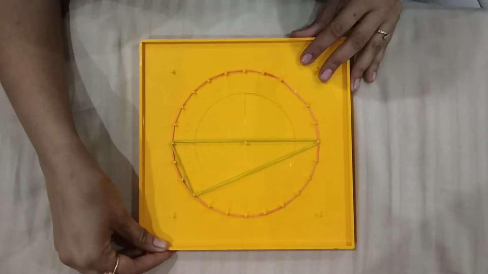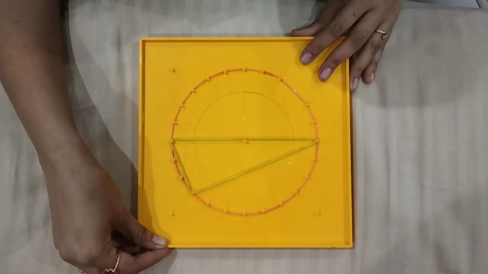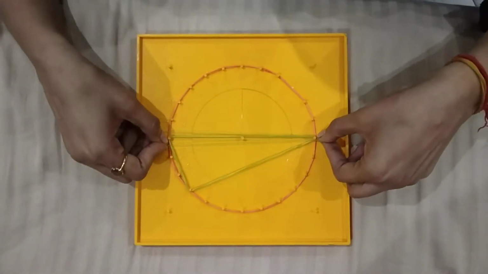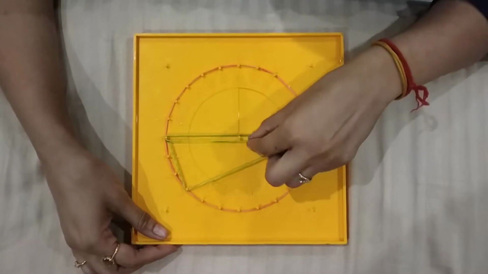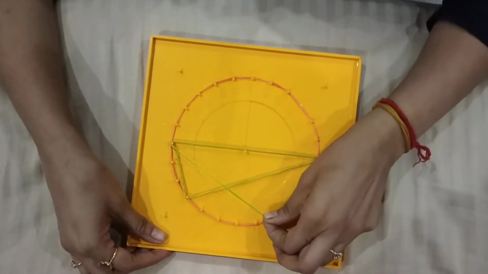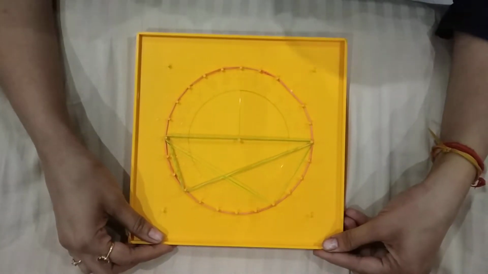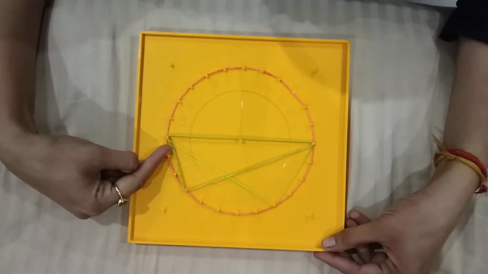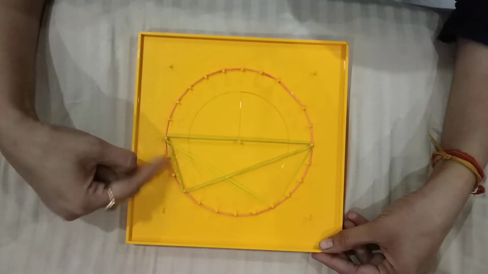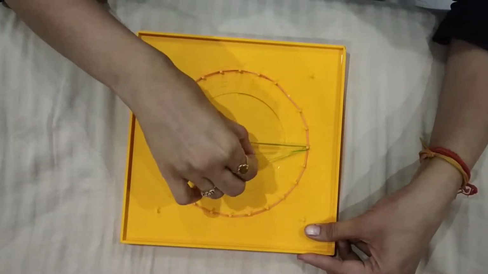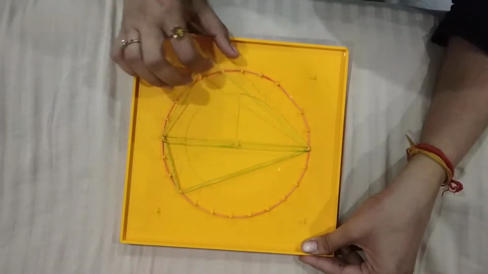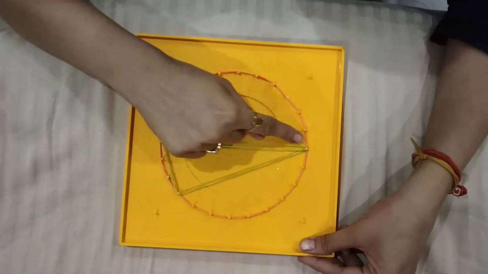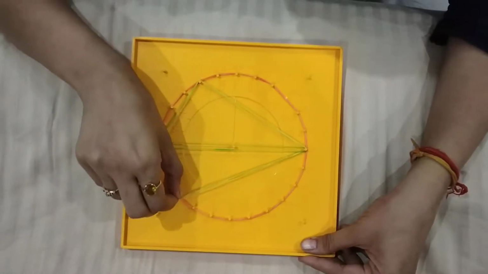If I extend the rubber band to the other direction, this also is 90. I can use another rubber band and see that another angle in the same semicircle in the same direction also makes an angle of 90, thus verifying the fact that the angle in a semicircle is 90. I can use this concept in the other part of the semicircle too. Angle in a semicircle is 90.